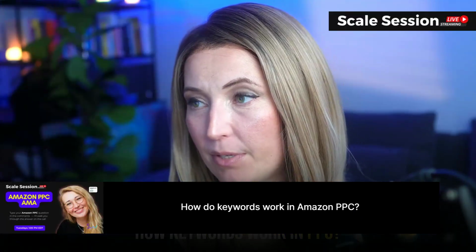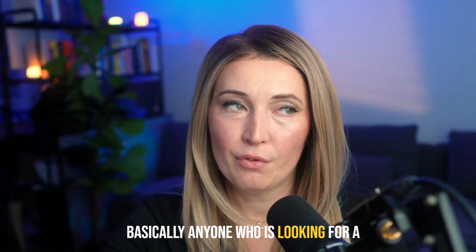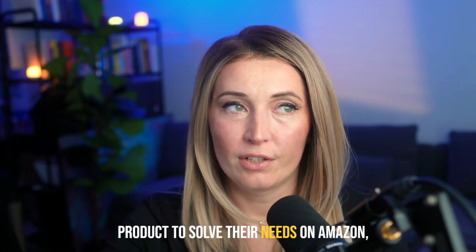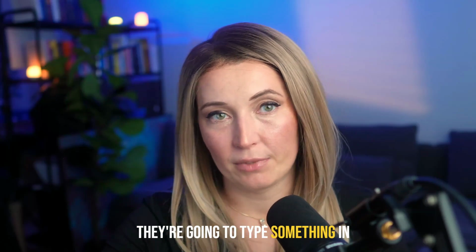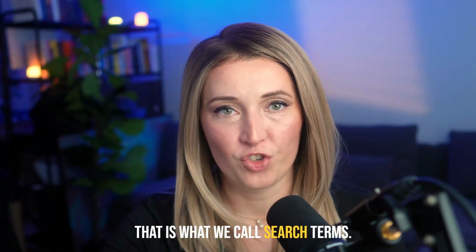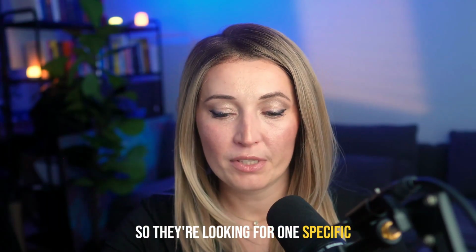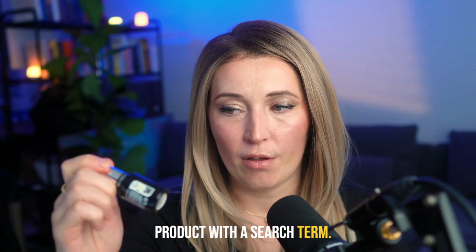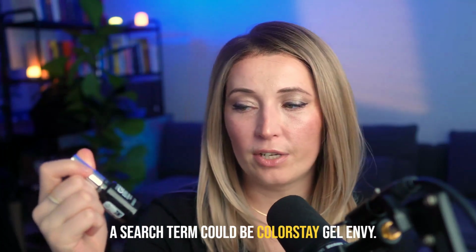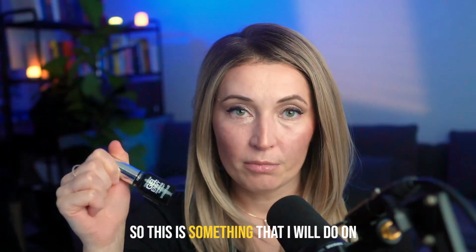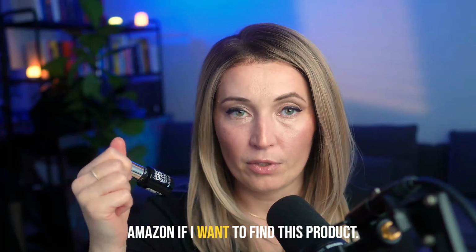How keywords work in PPC. Basically, anyone who is looking for a product to solve their needs on Amazon is going to type something in. And that is what we call search terms. So they are looking for one specific product with a search term. A search term could be Color Stage Gel Envy. So this is something that I would do on Amazon if I want to find this product.